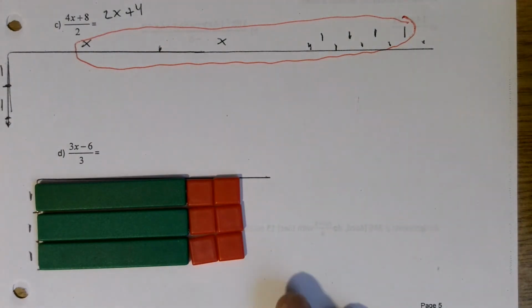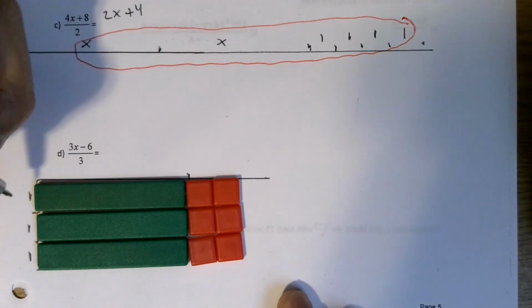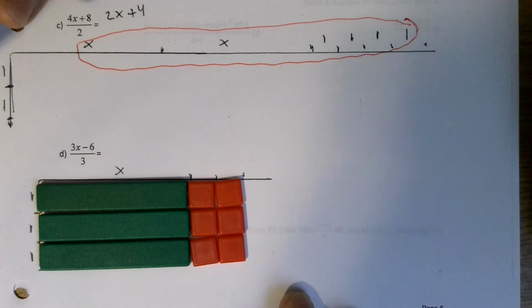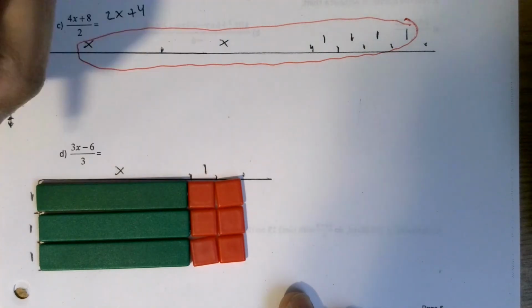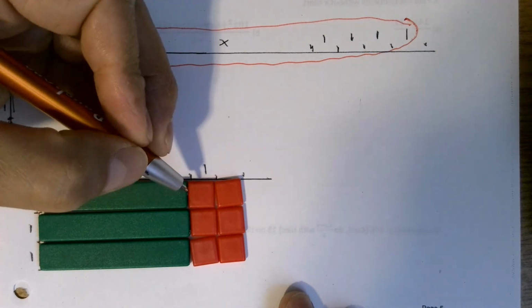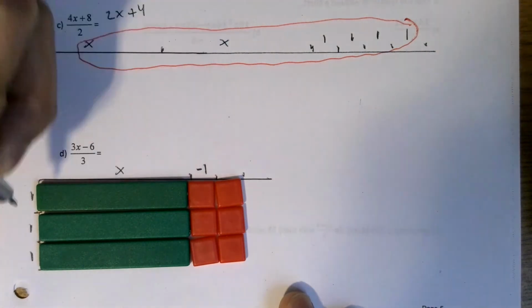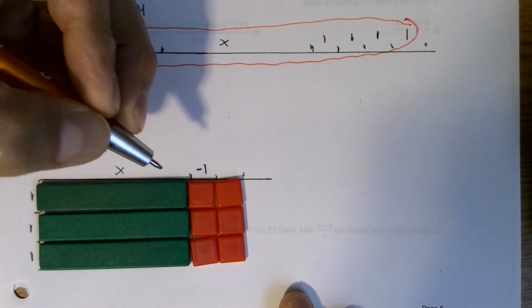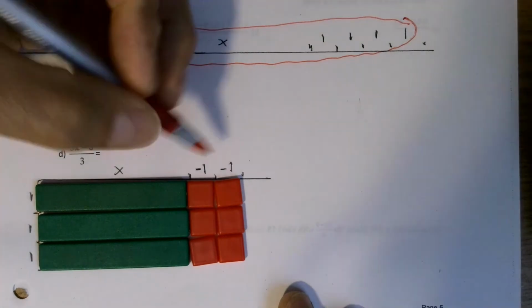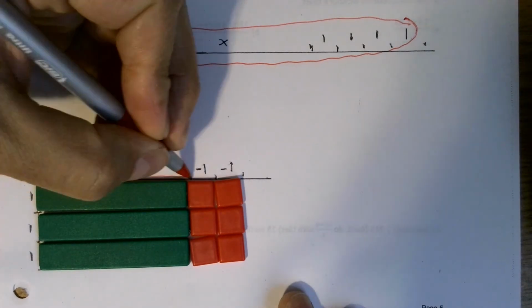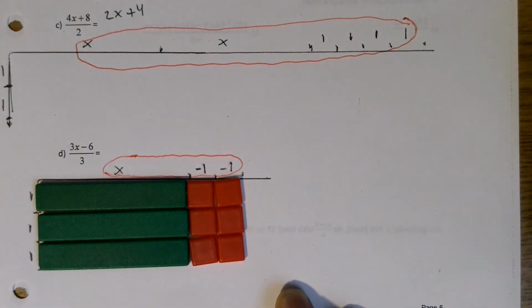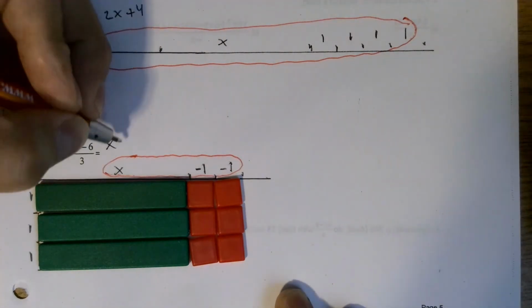There we go, there's my rectangle. That's going to be an x. Now we have to be careful because these are red. So if I put a 1 here, I get 1 times 1 equals 1, which isn't true. This equals negative 1. So I need to put in a negative 1 here so that 1 times negative 1 equals negative 1. And same thing there. Okay, there we go. So my answer is x minus 2.